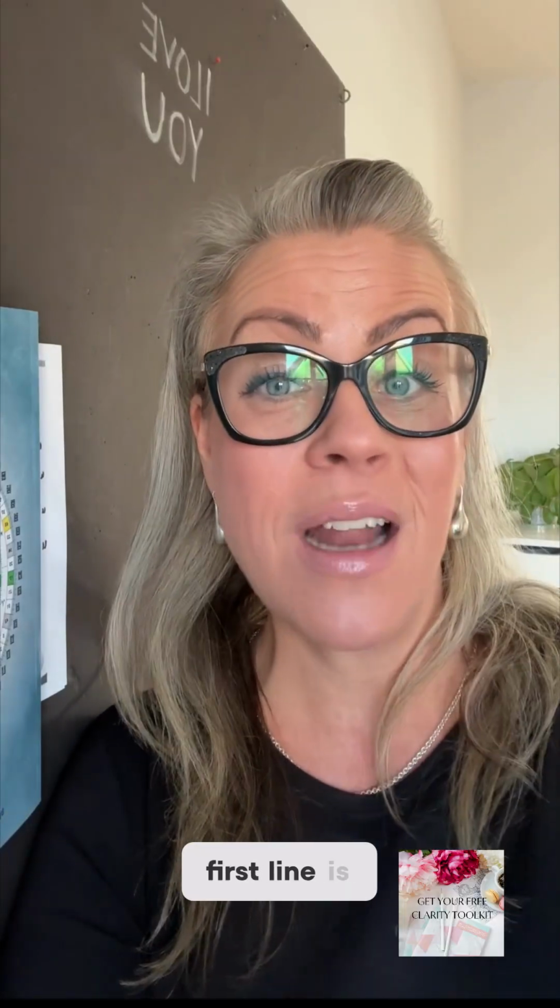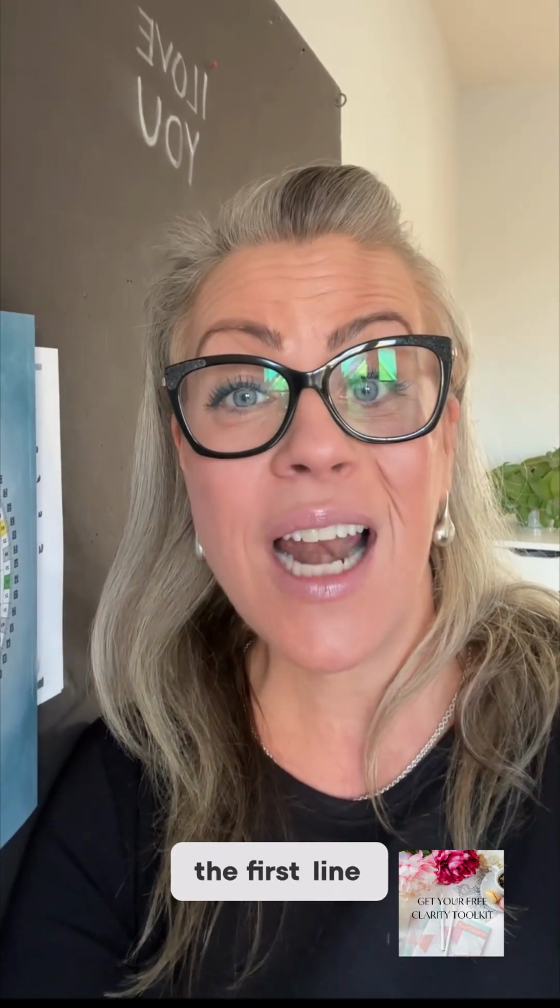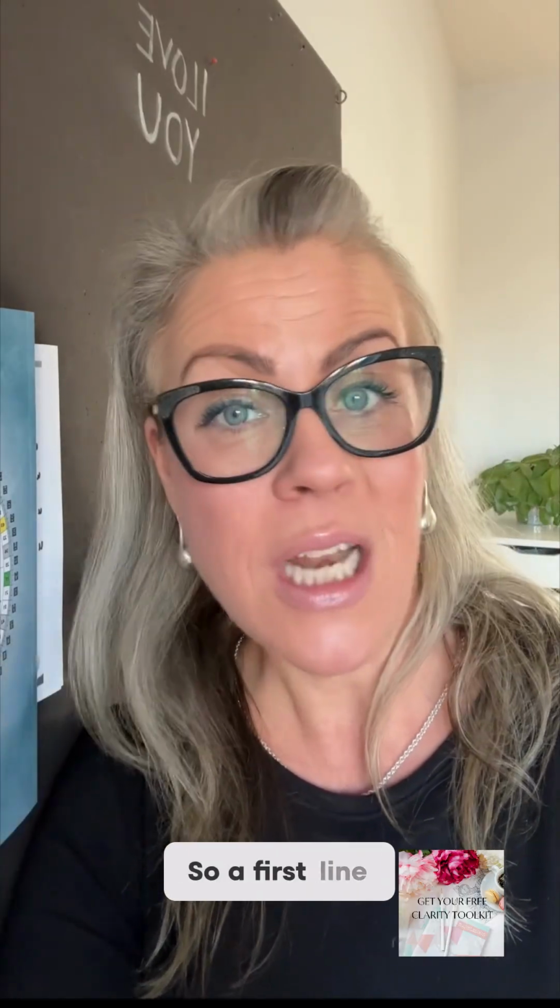And the most important thing to understand about the first line is that it needs a foundation. A first line does not feel safe building a life on vibes. It needs structure and it needs facts. It needs something to stand on.